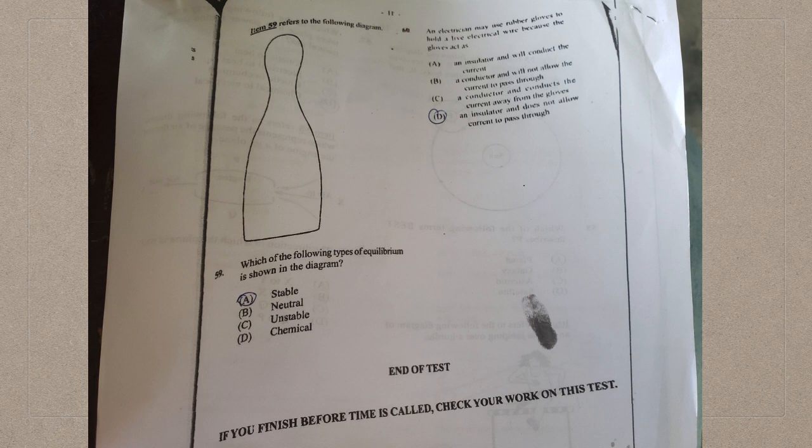And this question here, the paper is twisted, but this here is a stable equilibrium. All right, so it's stable. If it were lying on the side completely, that would have been neutral. If it was hanging from the top, that smooth surface, that would have been unstable equilibrium. Recap that if you don't understand that from your textbooks. This one is asking why an electrician may use rubber gloves to hold an electric wire. The gloves act as an insulator. So D, it does not allow current to pass through.